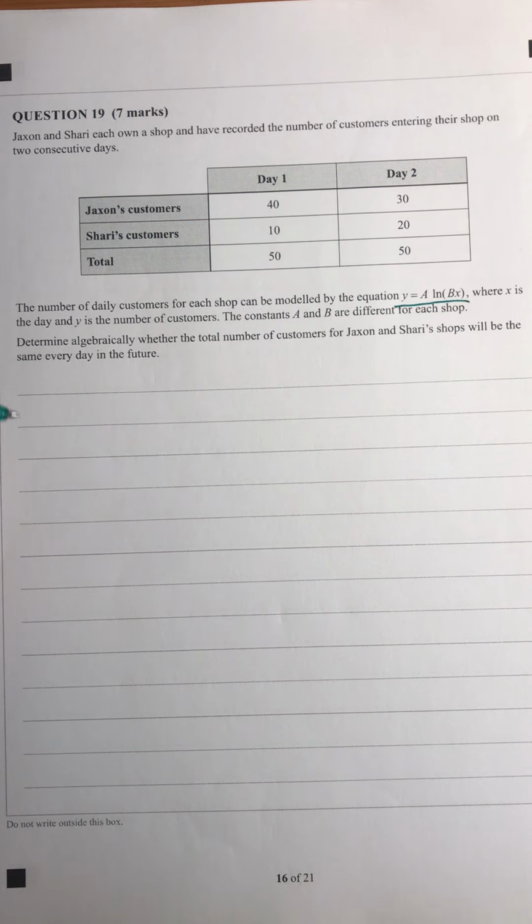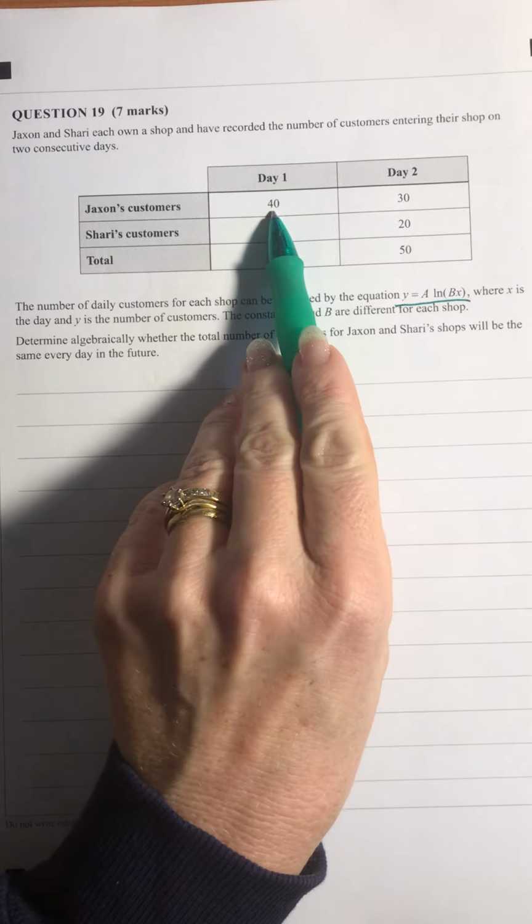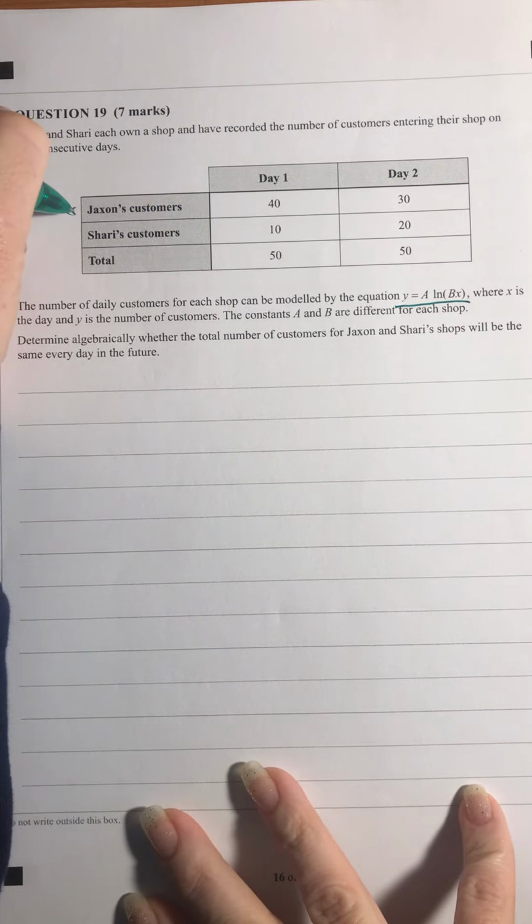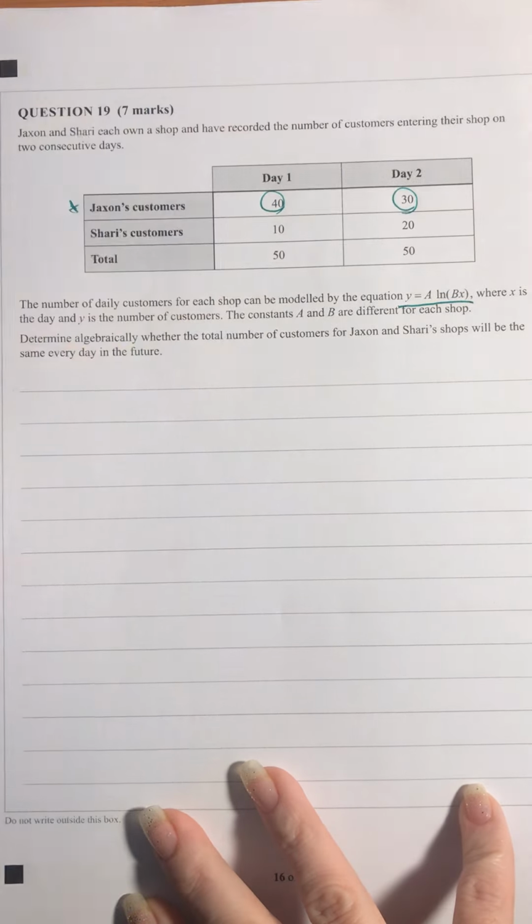We want to determine algebraically whether the total number of customers will be the same every day in the future, because when we look at it here, day 1 it added to 50, day 2 it added to 50. Is that going to be the same every day? So obviously we need to solve for a and b in each of those and then put them together as the total. So starting with Jackson, we've got 40 and 30.